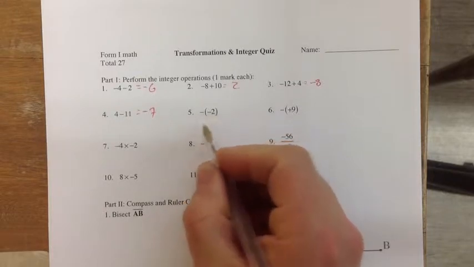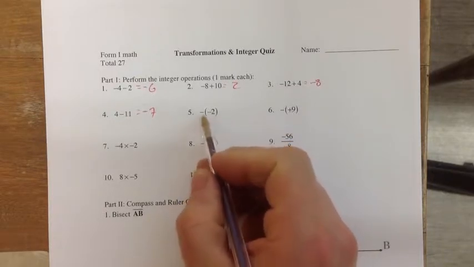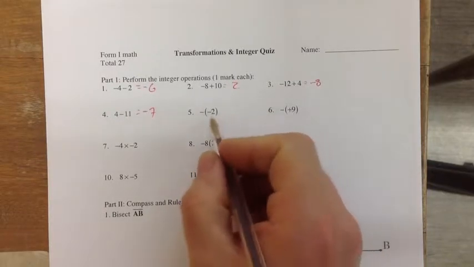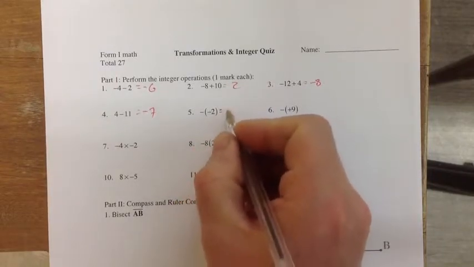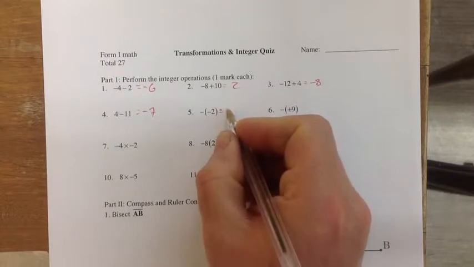Okay, here we have signs beside each other. Think of it as if the signs agree, that's positive. If the signs are different, if they disagree, that's negative. Okay, so negative, negative. The signs agree, that's positive 2.